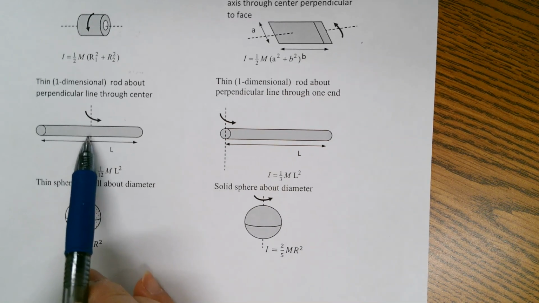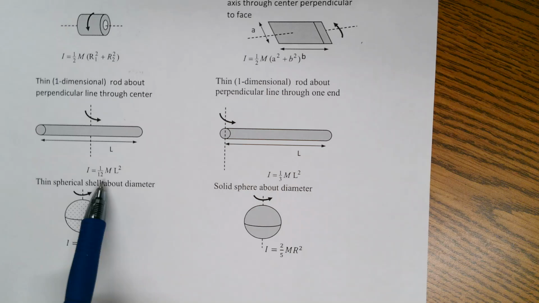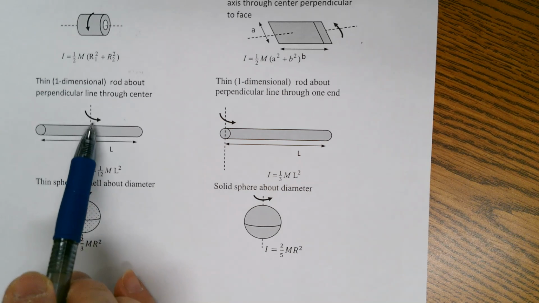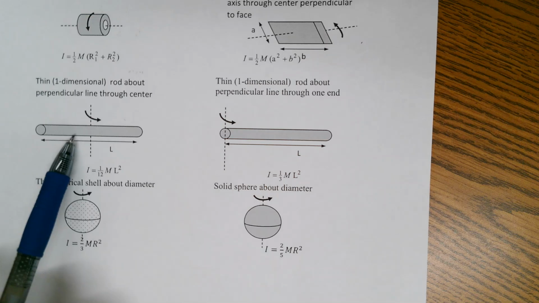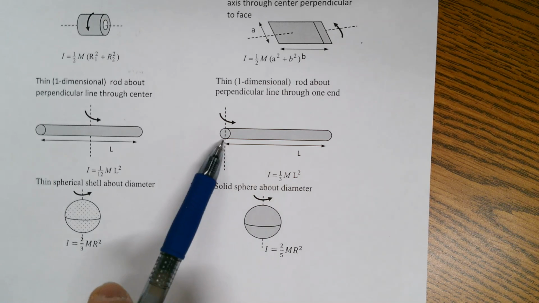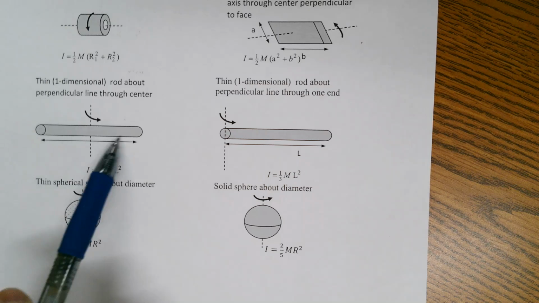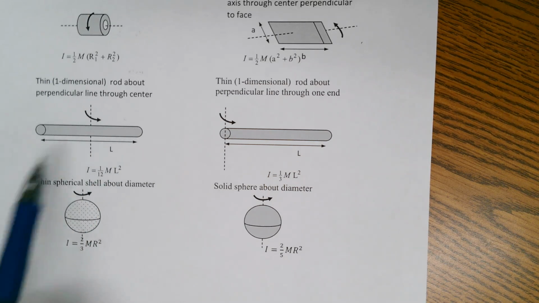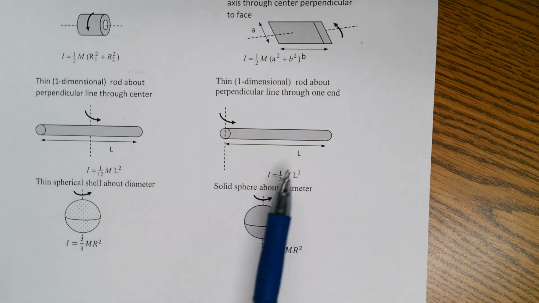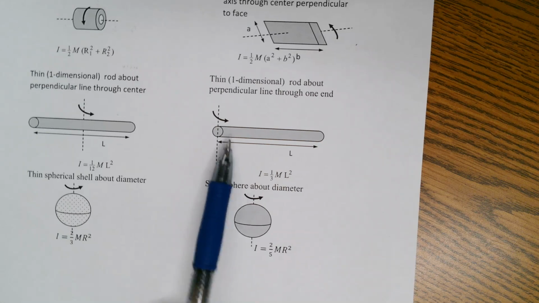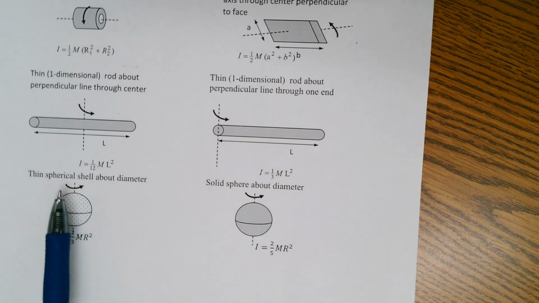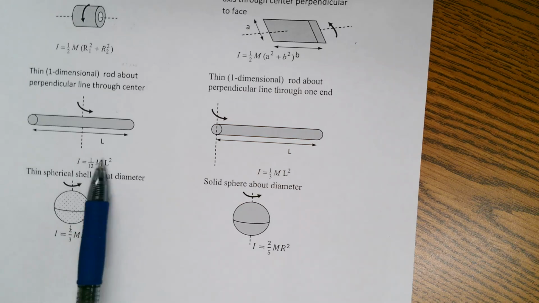Now look what happens when I rotate it right at the center. It should be a lot less resistant because this is actually the center of mass. Therefore, it should have a lot less resistance than if it were to be off. So this is 1/12 m L squared. Knowing this and using the parallel axis theorem, you should be able to derive that without even using calculus.